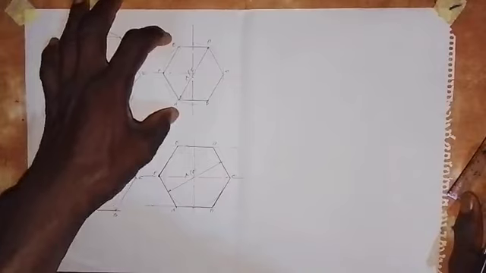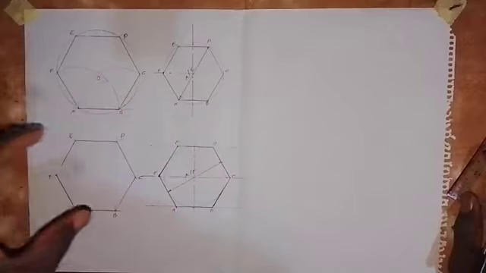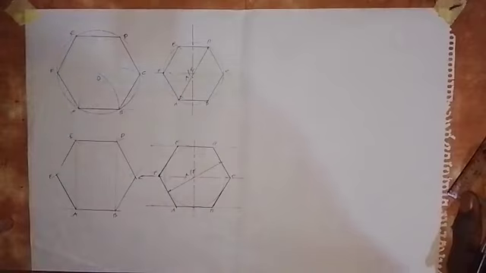The first one here is when you are given a distance across corners, while the second one is when you are given a distance across flats. It's as simple as I've done it here. All you have to do is to practice.